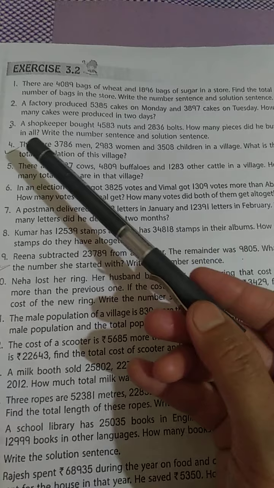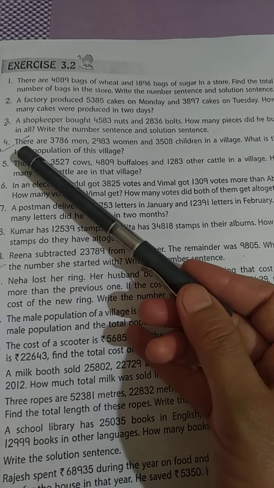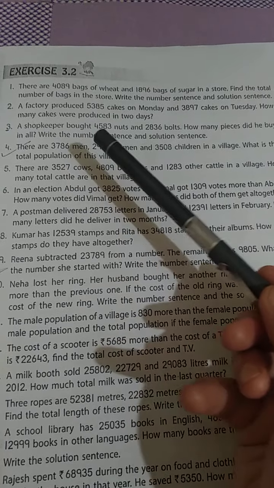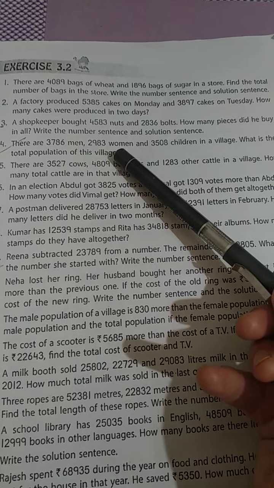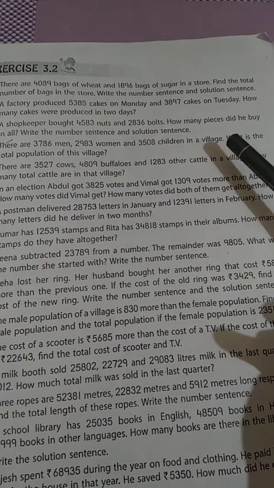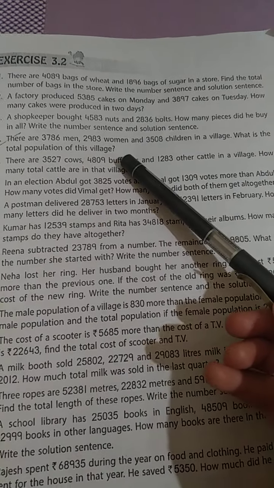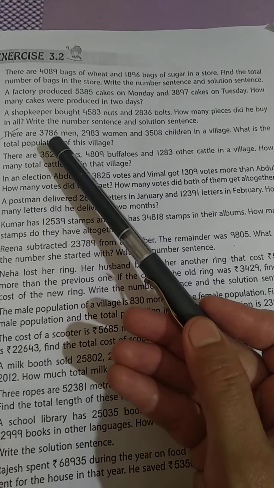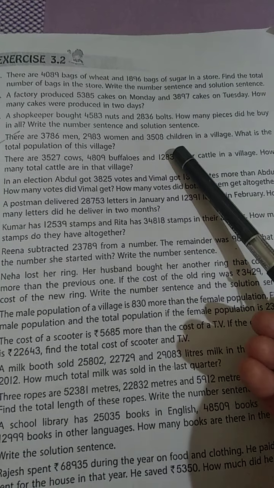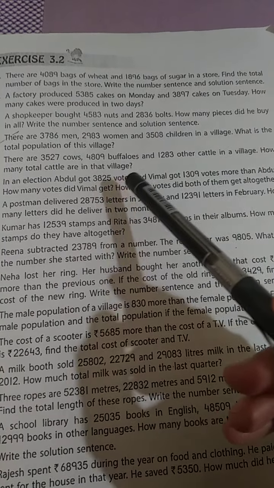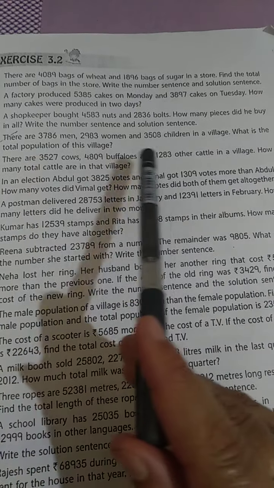Let us solve question number 4. There are 3,786 men, 2,983 women and 3,508 children in a village. What is the total population of the village? So students, here there are 3 figures: the number of men, the number of women and the number of children. We have to find the total population of that village. For this we have to add these 3 numbers.